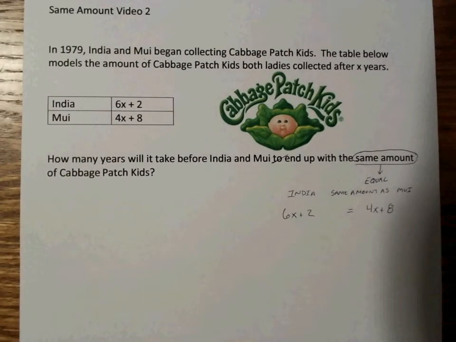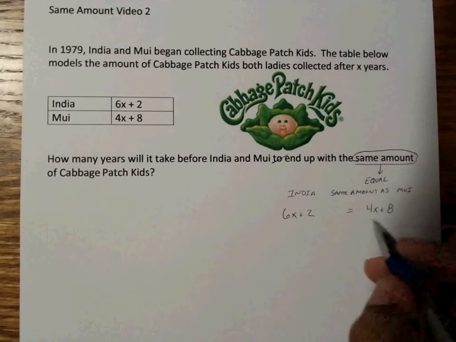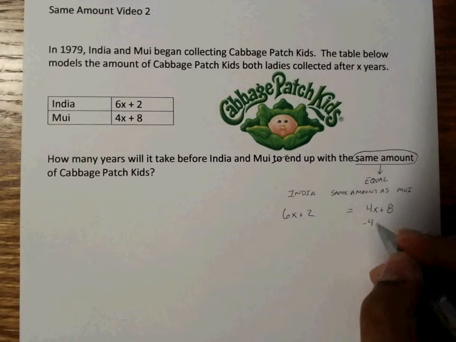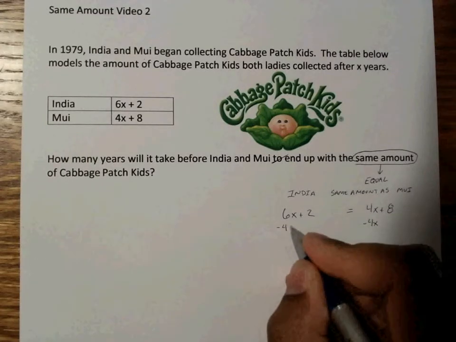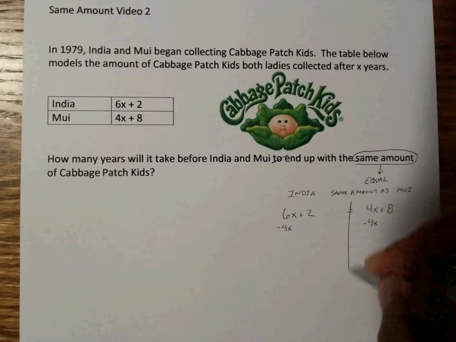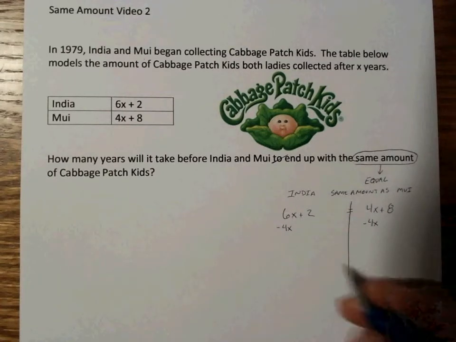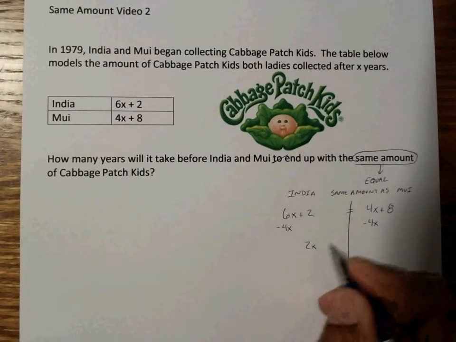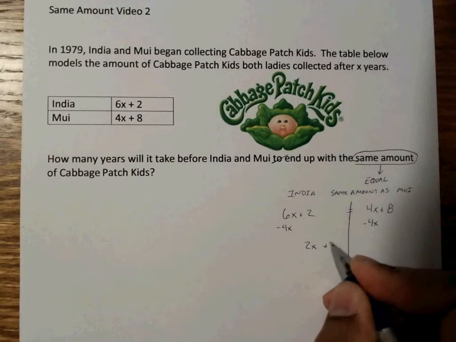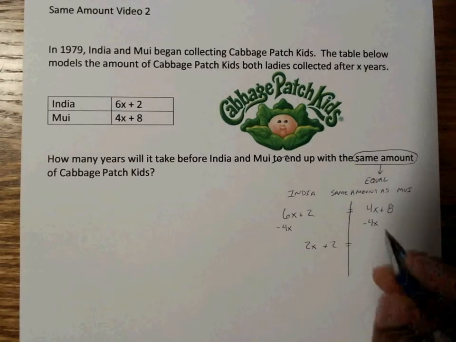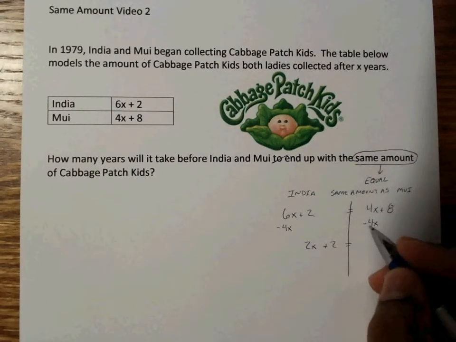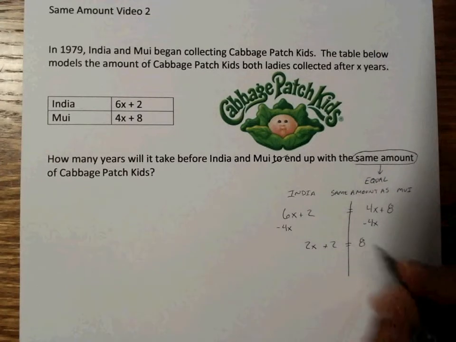And then we just solve our equation. I always want to try and get x on one side, so I'm going to subtract 4x on both sides. I'm going to draw my line. 6x minus 4x is 2x. And then we have our 2. And then 4x minus 4x is 0. And so we just bring down our 8.